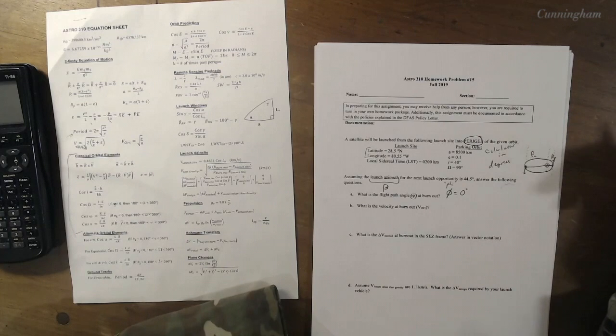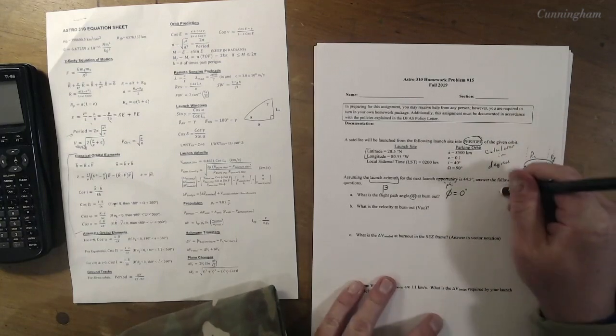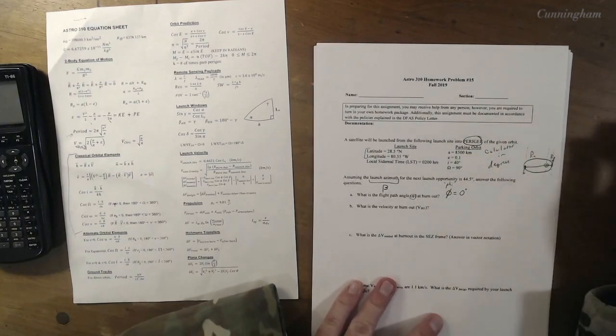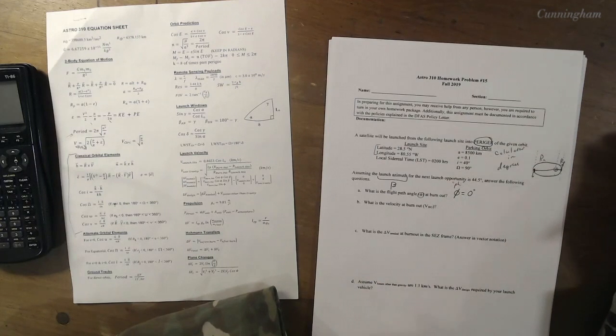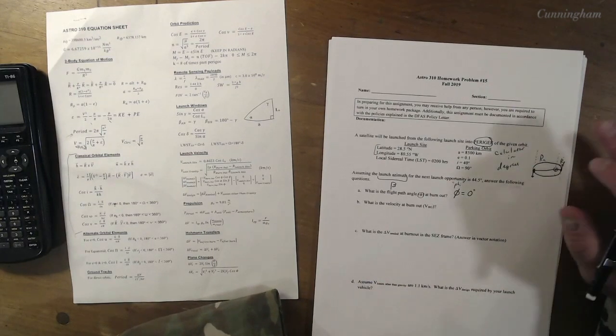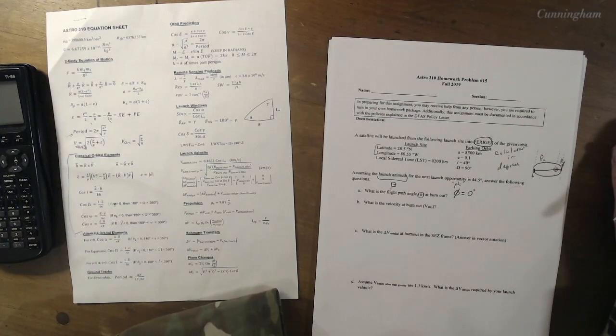Let that be one of the penguins on your mental island, that this flight path angle for Astro 310 is going to be 0 degrees. Because we are launching into perigee or apogee. Well, you might say, what if you give me a problem where I don't launch into perigee or apogee? And I would tell you, don't waste any mental penguins on that, because for this class, it's a little beyond the scope of what we're trying to do.